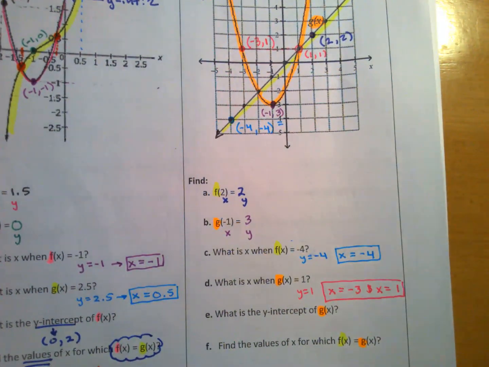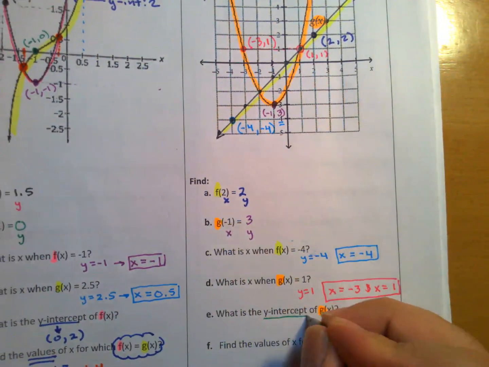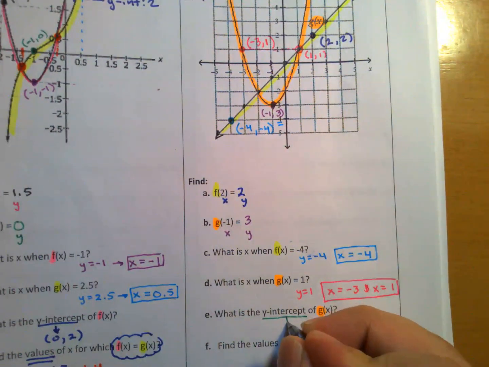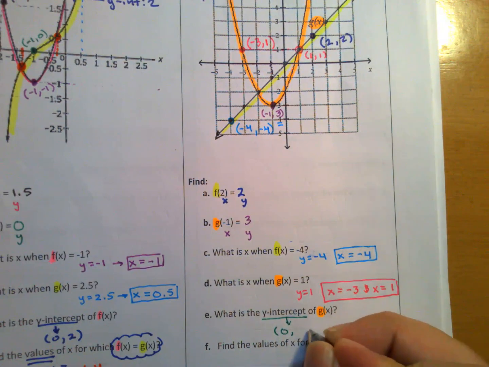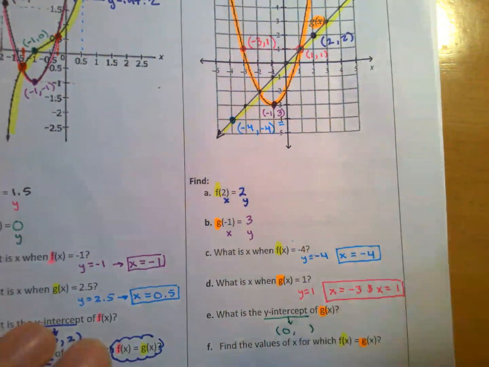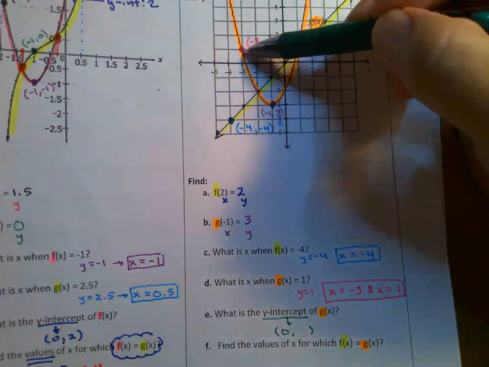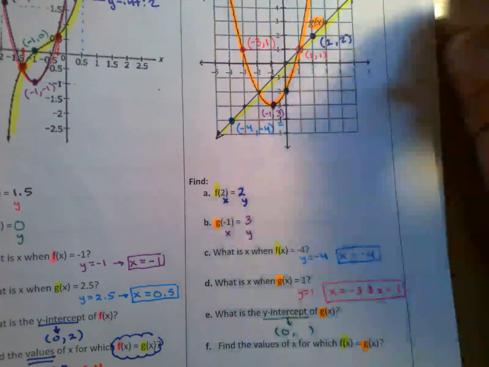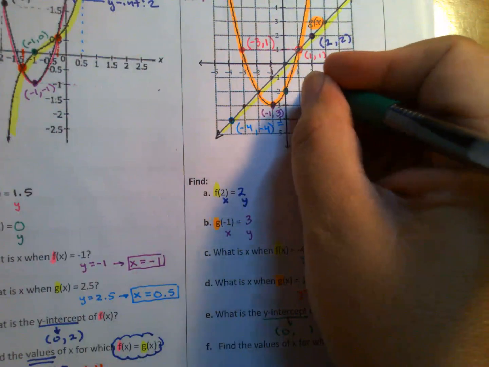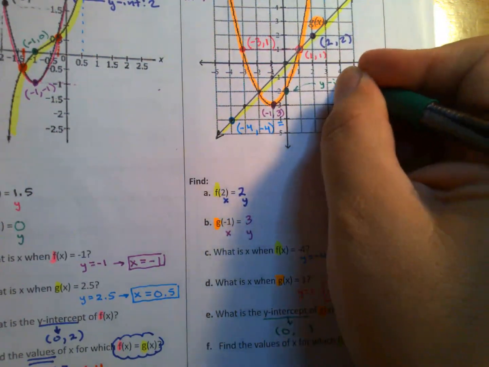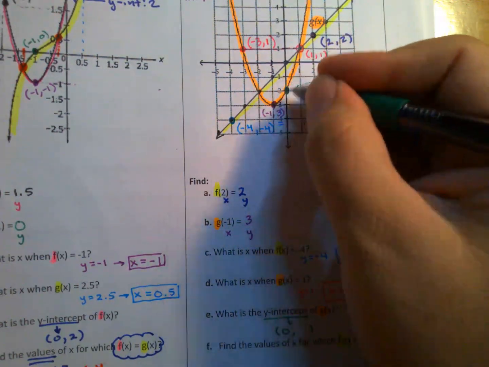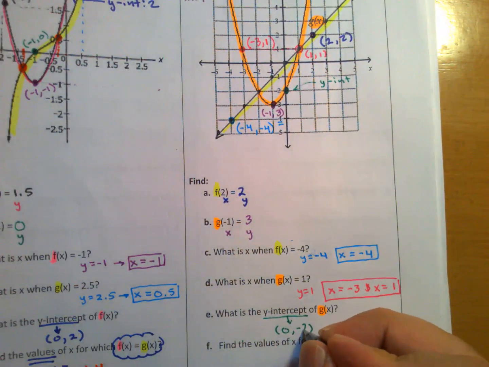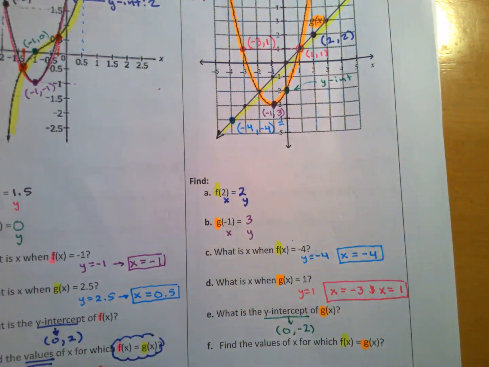Okay, then there's this one. What is the y-intercept of g of x? Because it's a y-intercept, I'm going to say 0, comma something. All right, let's trace the g. So I'm tracing g, trace, trace, trace. Boom. We made contact with the y-axis. There is my y-intercept. So my y-intercept is right at negative 2. So we throw that in there a little bit easier than the other.